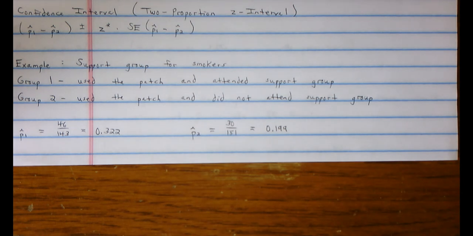So I've got an example to illustrate how we set up the confidence interval. So let's suppose we've got a group of individuals who are wanting to quit smoking, and they're going to use a nicotine patch to do so. But some of the individuals will also attend a support group.